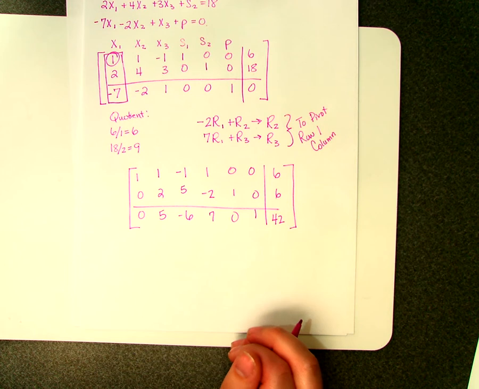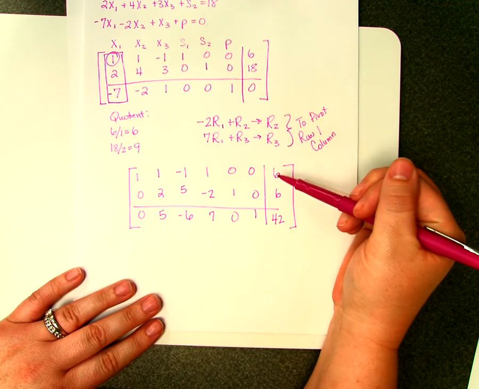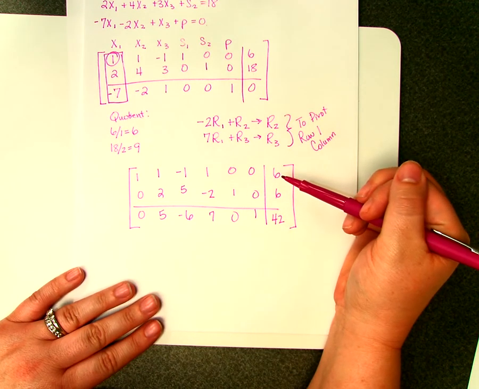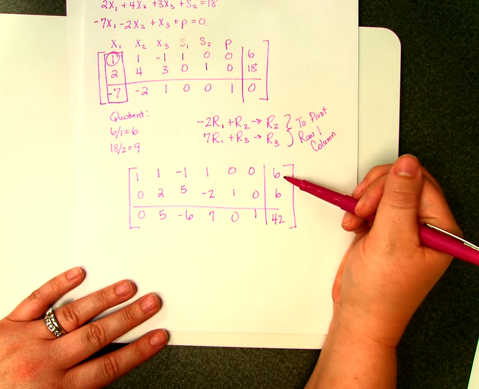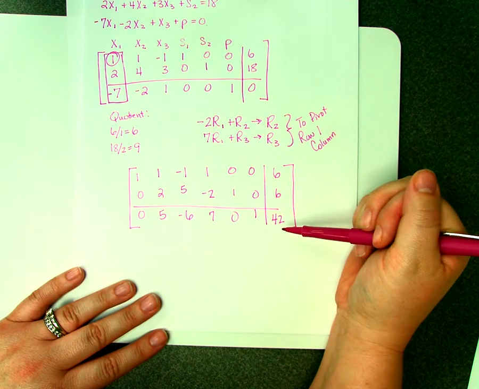If not, something happened, we need to go back and look. Maybe there was a number typed in incorrectly that we didn't catch. None of these numbers over here should be negative. These are the solutions to your problem. And remember, we had those non-negativity constraints. So none of these numbers should be negative over here on the far right.